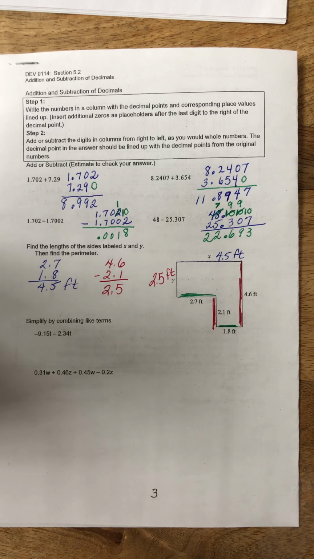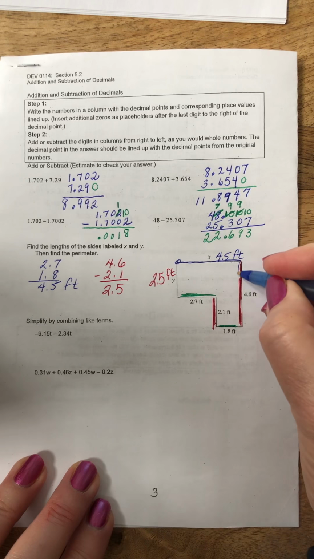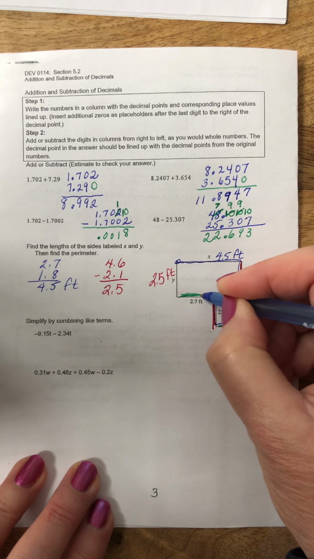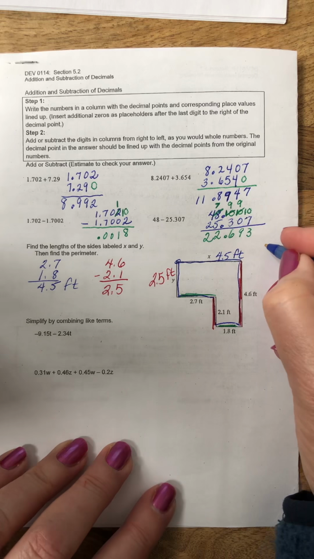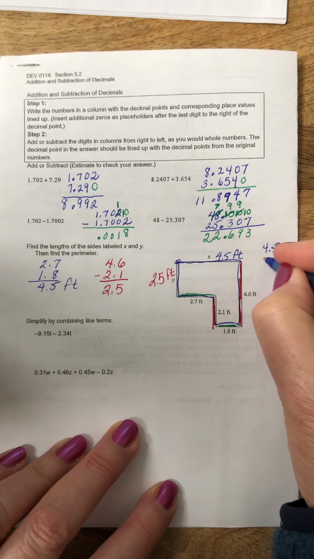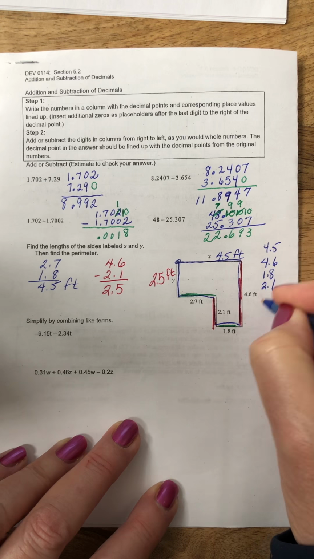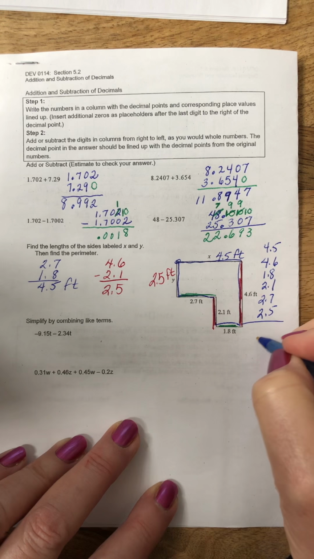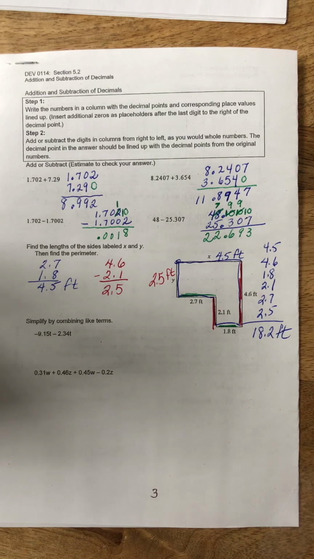And to find the perimeter here, we're going to add together all of the sides. So we're going to add 4.5 plus 4.6 plus 1.8 plus 2.1 plus 2.7 plus 2.5. And we're going to line these numbers up in a vertical column. And my perimeter is 18.2 feet.